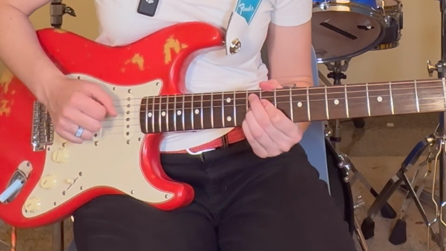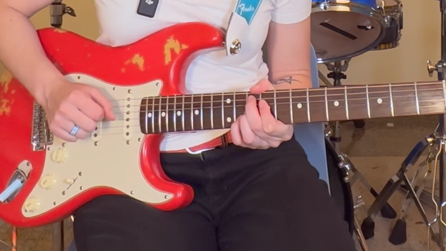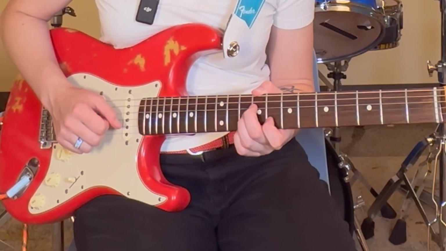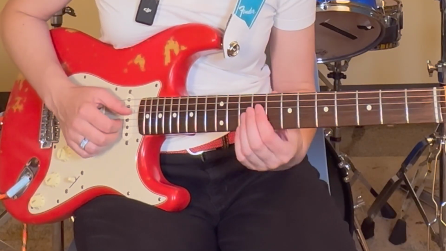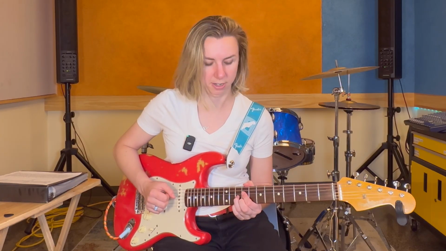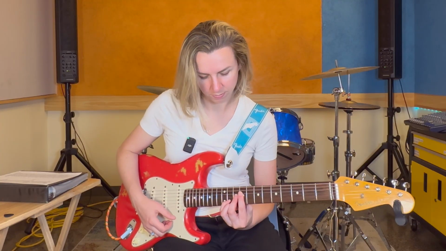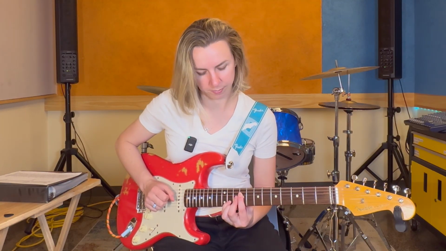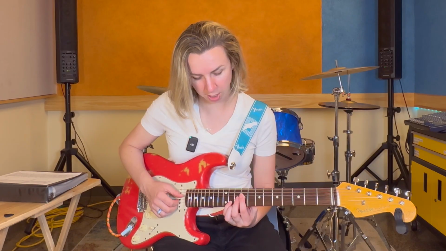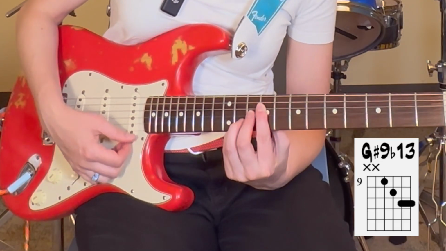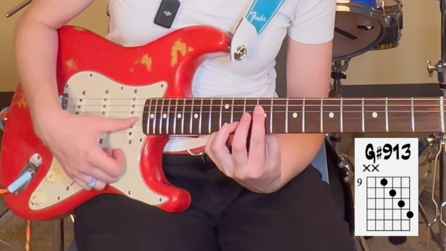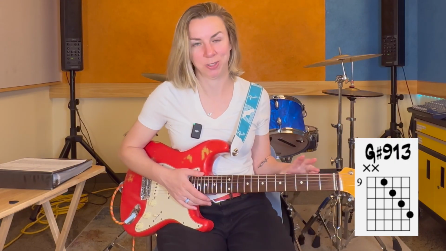Flat 9, sharp 9. We'll do it from the 9th. So we have 9, flat 9, 9, sharp 9. You can get sharp 9, flat 13. You can get sharp 9, 13. All kinds of options, but again, these are typically used sparingly. You can use them however you want as long as it sounds good.